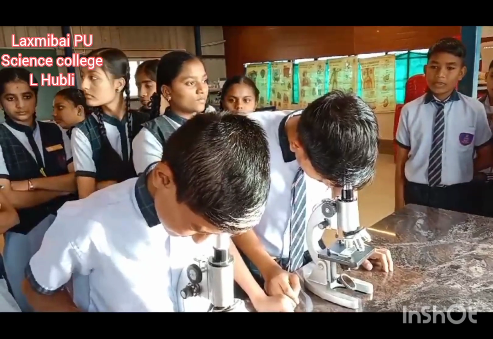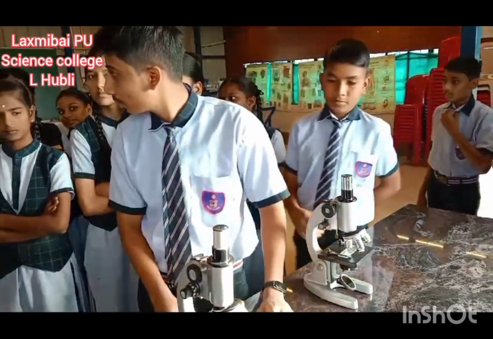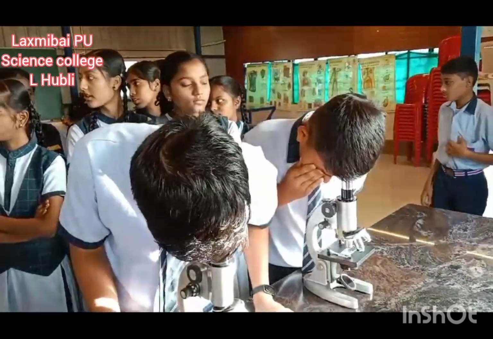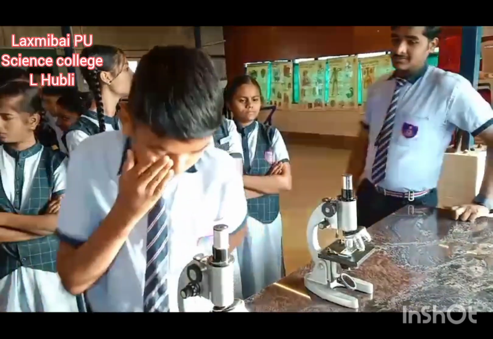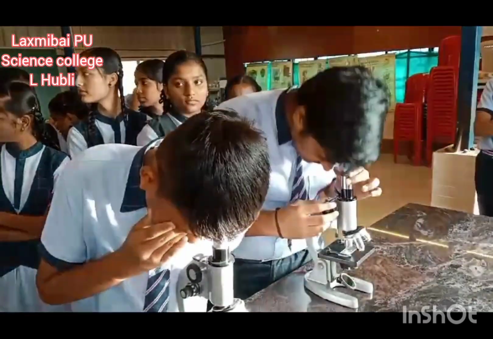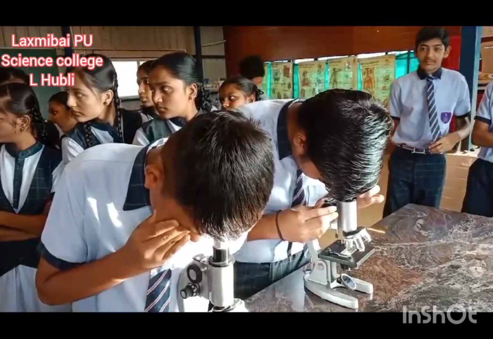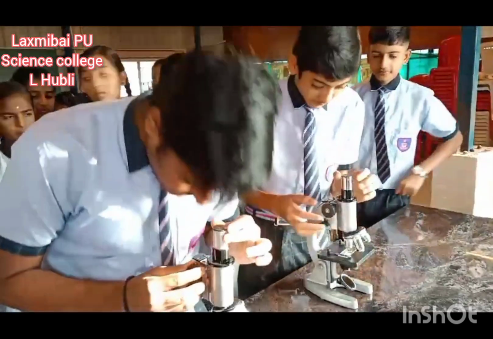How is the structure? This one is pink. So Hydra, you can see two buds are there. In Hydra, two buds are there. The center one is the parent cell, parent organism. Okay.